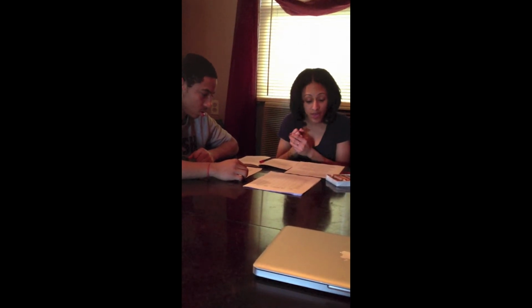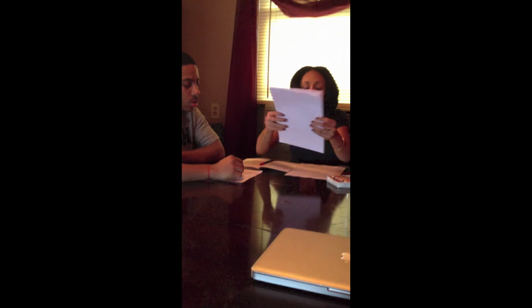So the next step is to provide feedback and monitoring. So after he's done reading, we get the fluency graph, and he gets it himself. He writes his name on the top. And then you can say these short directions.